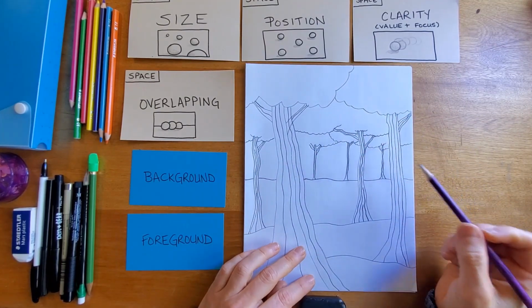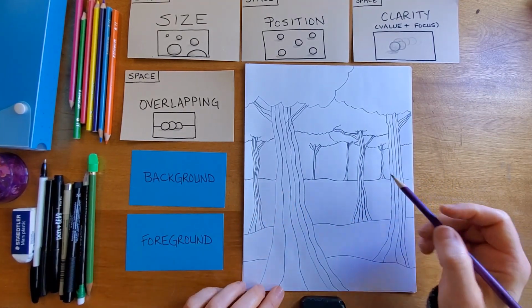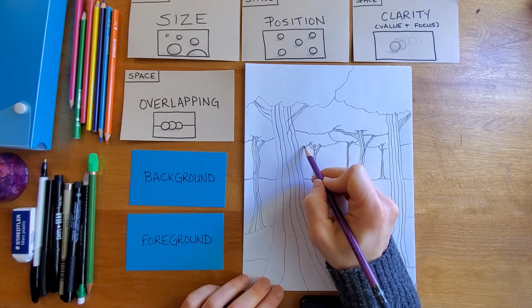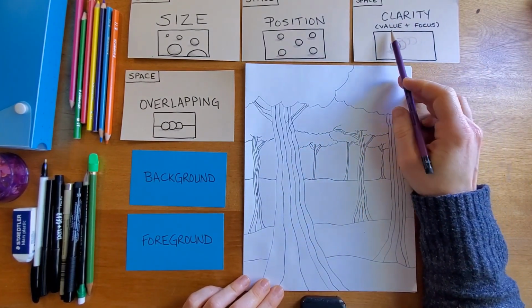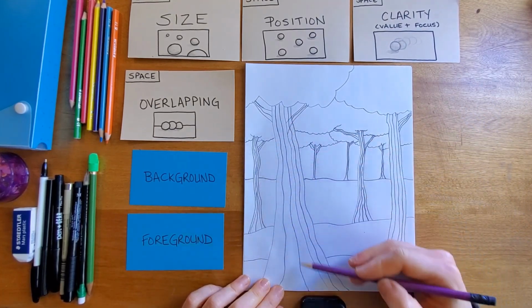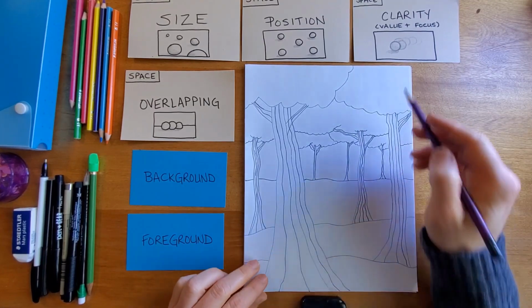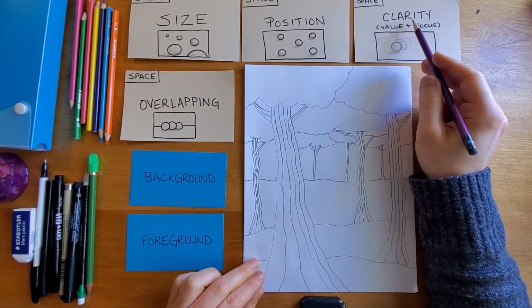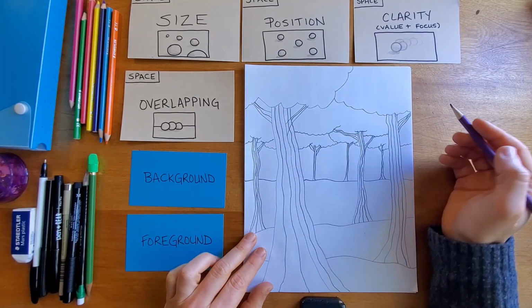Now, another thing about creating space, another way, is with clarity, value, and focus. So, objects that are close to you are really sharp and clarity. Things that are further away, they're not as clear.